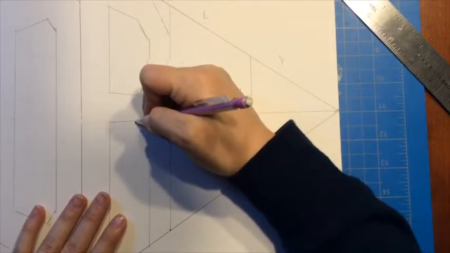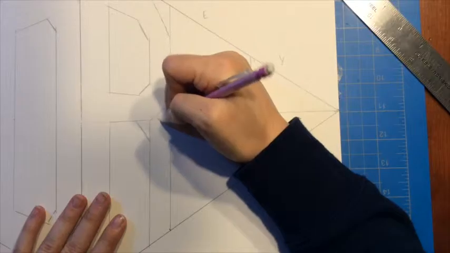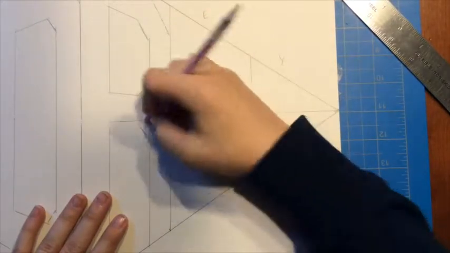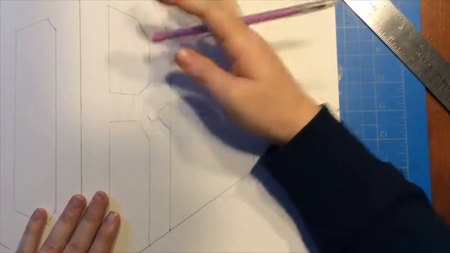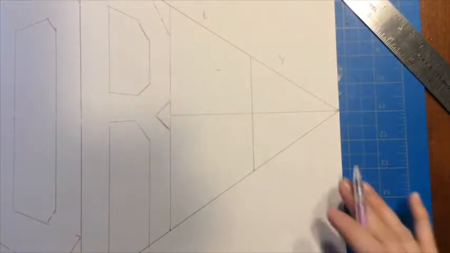And for this part of my R, I might even add some diagonal lines here so it feels more like an R.